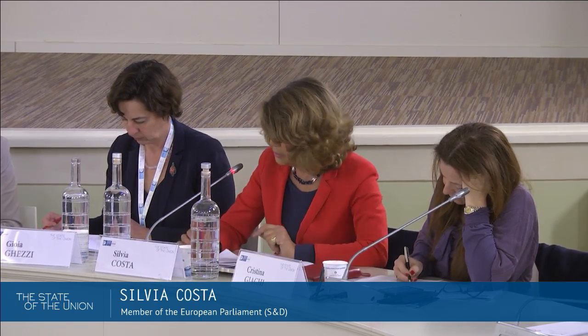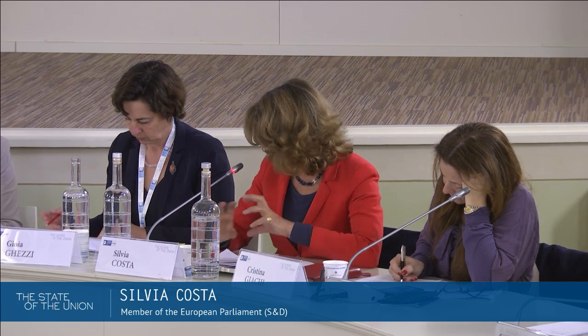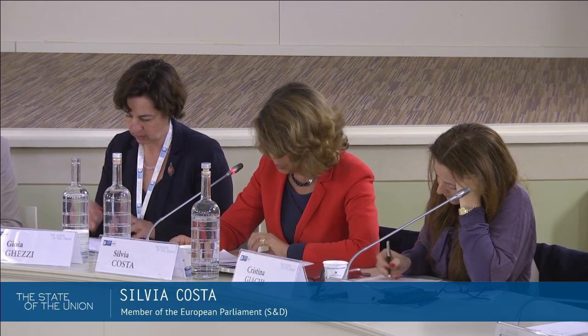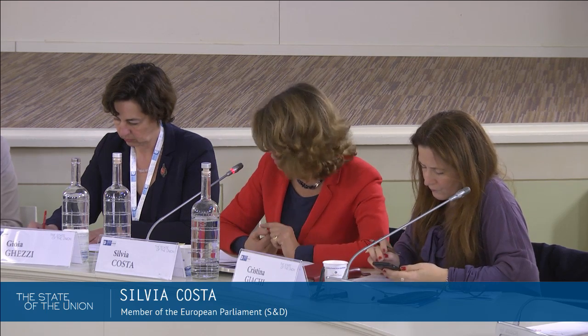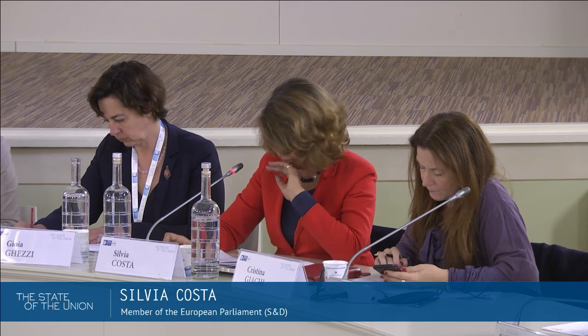And also the EU is committed to mainstreaming and empowerment as main tools to enlarge the policies, including external and development policy. That's another part that today is very important.